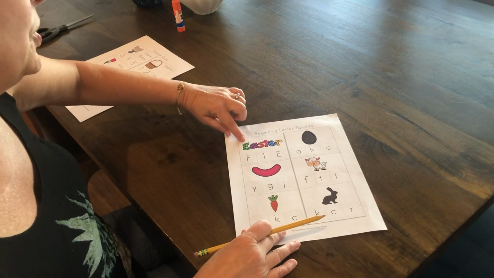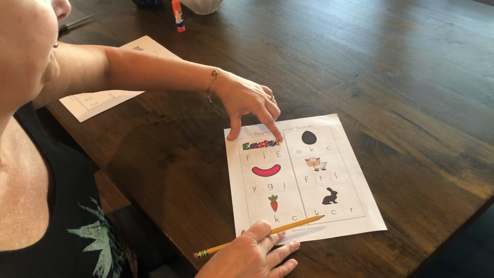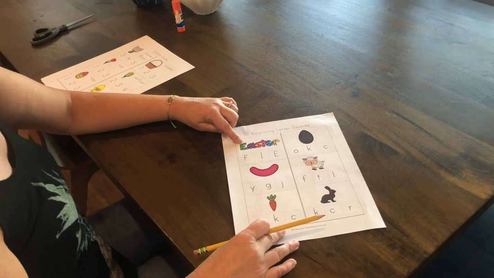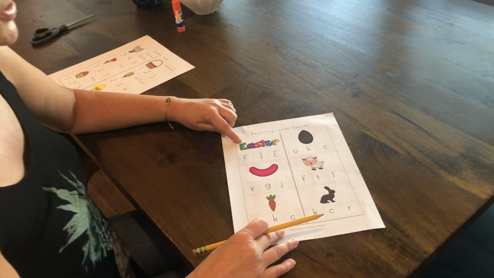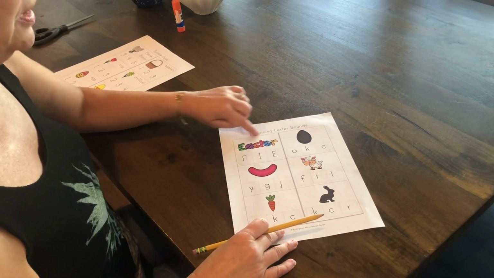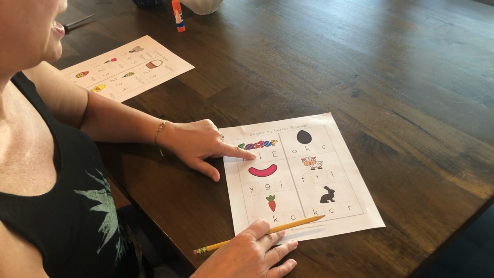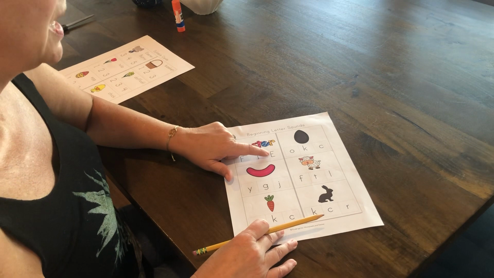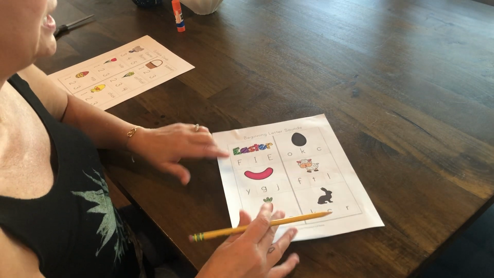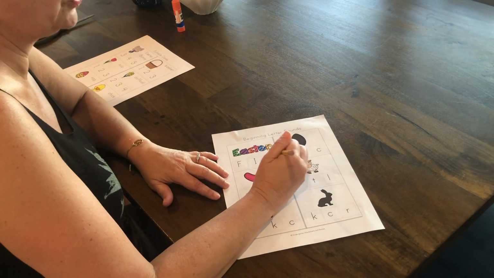So this is the word Easter. This is a long vowel for this E. So we know it's Easter, which is going to give you a hint. So would that start with an F, an I, or an E? An E, right, for Easter. So we're going to go ahead and circle that E.